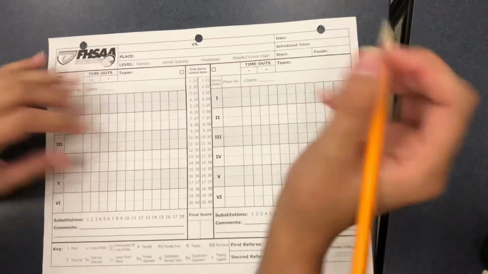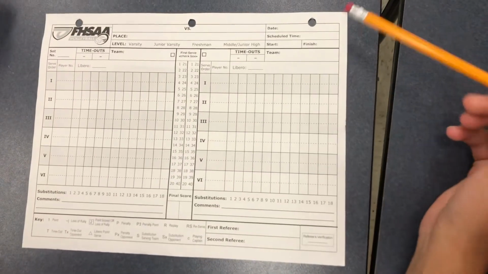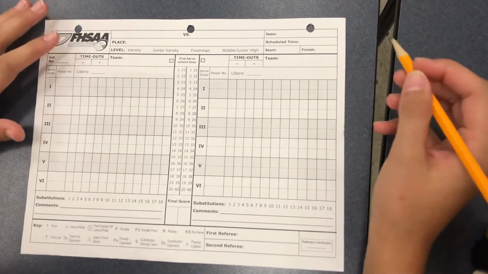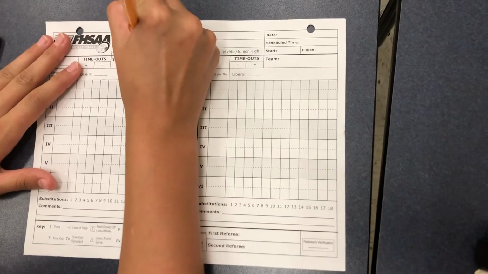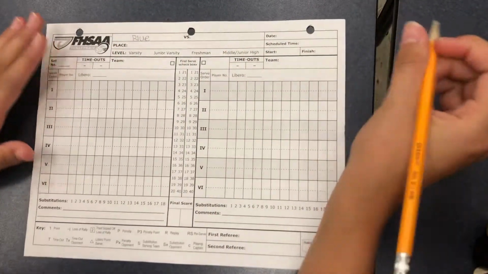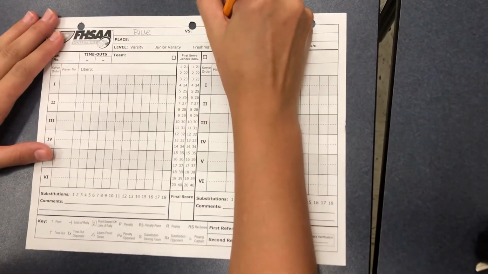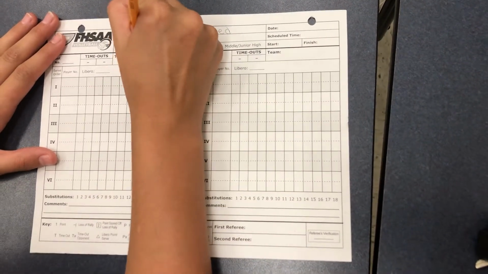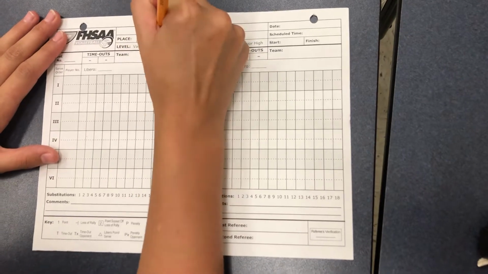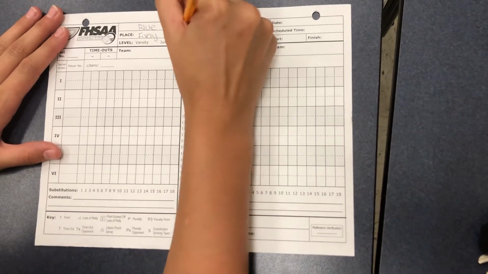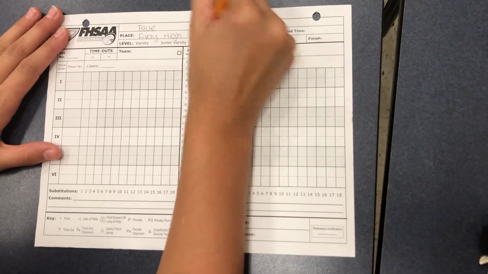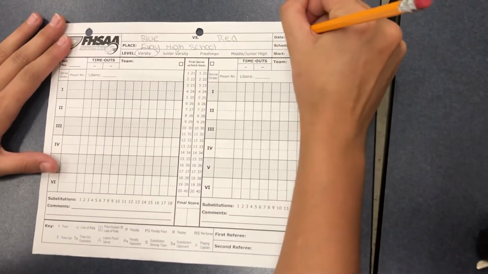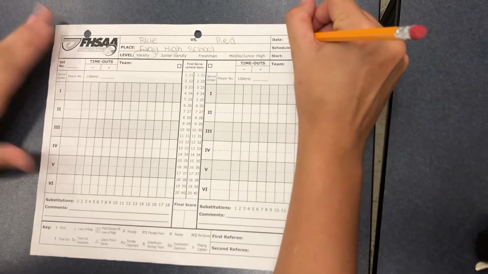Okay, so we're gonna be showing you guys how to do the varsity volleyball score sheet. So first you're gonna start with writing the names. We're just gonna do examples, so blue and red. And then you put the place, which is our school, 5A. And then we play varsity, so we're gonna circle varsity. And then the date, obviously it's gonna be the day of.